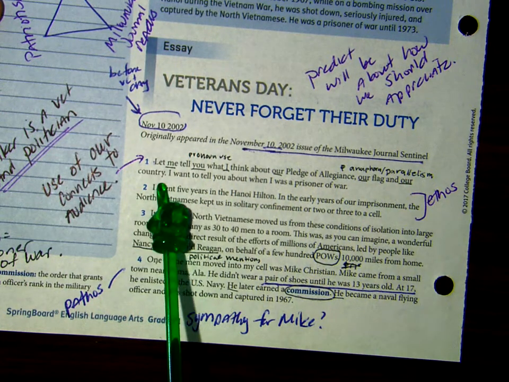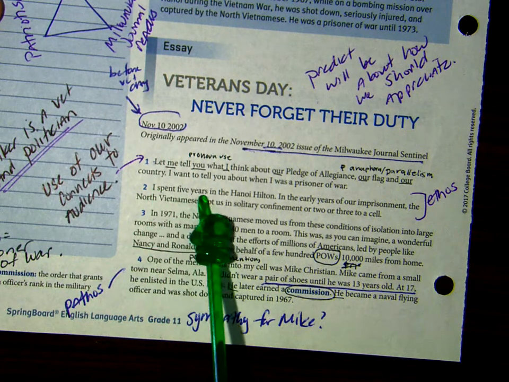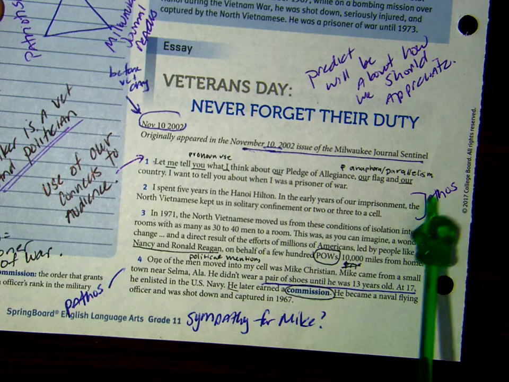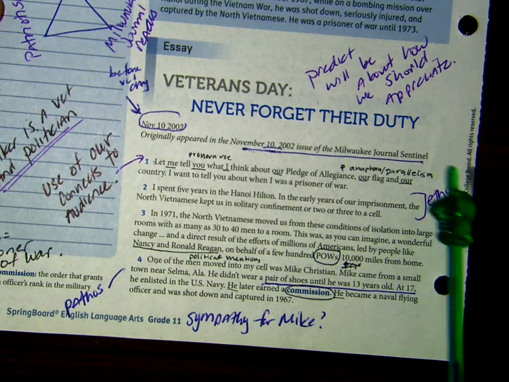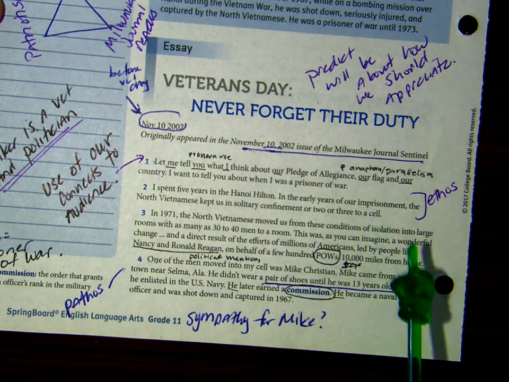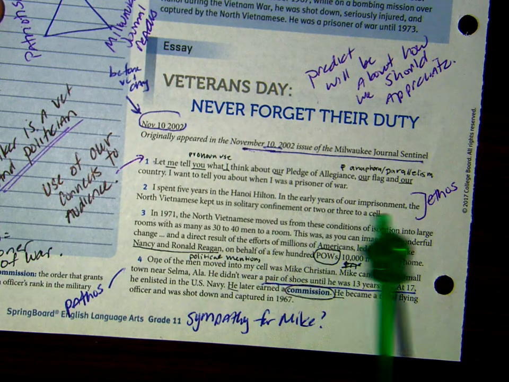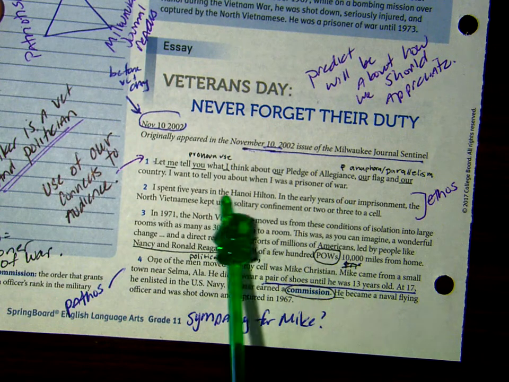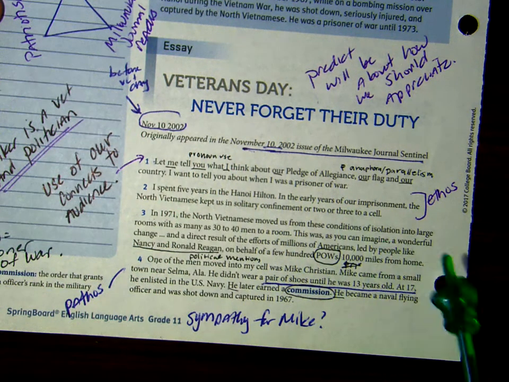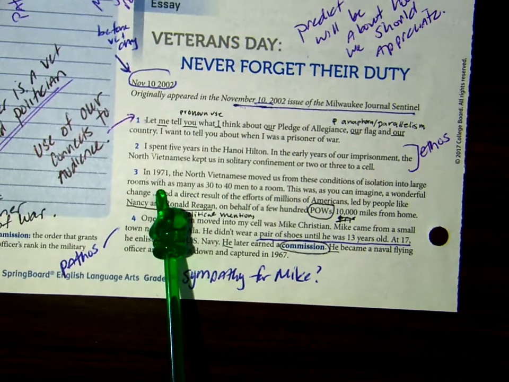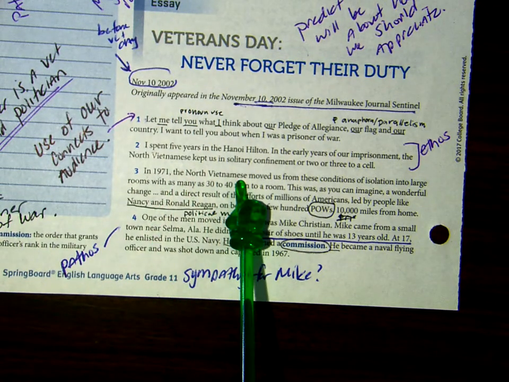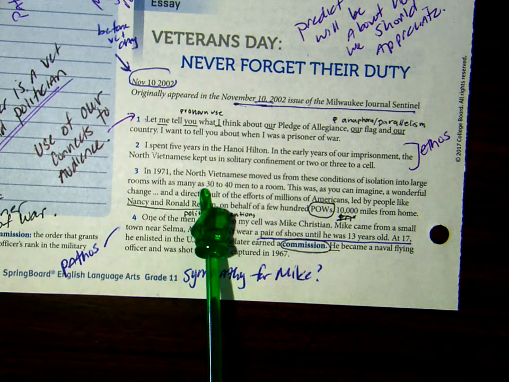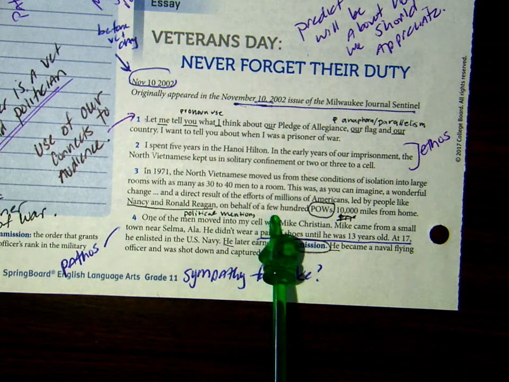And then when he goes on in the next paragraph where he talks about he spent 5 years in the Hanoi Hilton, that he's building ethos here. He's building credibility because he's showing you and demonstrating that he is someone who is reliable to talk about patriotism and veterans and America, basically. Then he goes on here as well to describe how in 1971 the North Vietnamese moved them from isolation into large rooms, and he gives you some more facts.